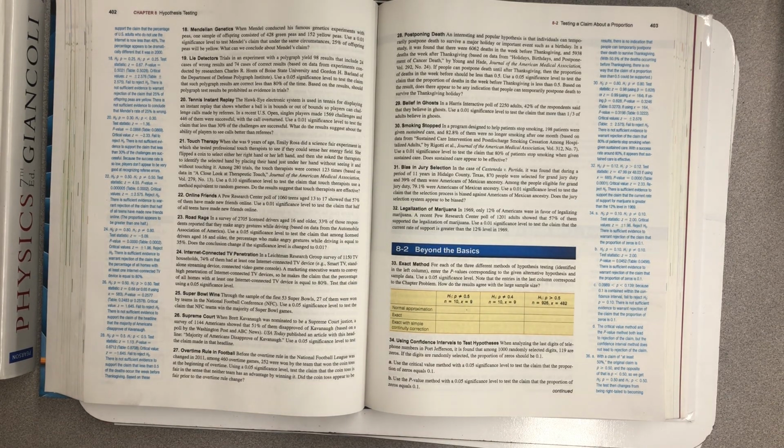I'd like to conduct a hypothesis test for a claim about a proportion. On page 402 of our textbook, you find problem number 23 about road rage. In a survey of 2,705 licensed drivers aged 16 and older, 33% of those respondents reported that they make angry gestures while driving, based on data from the Automobile Association of America.